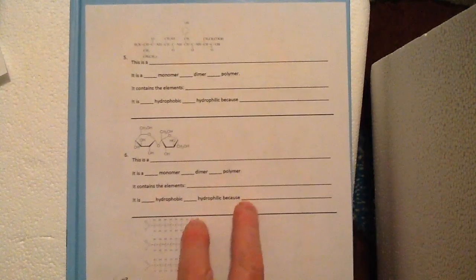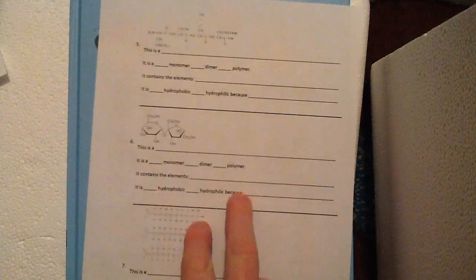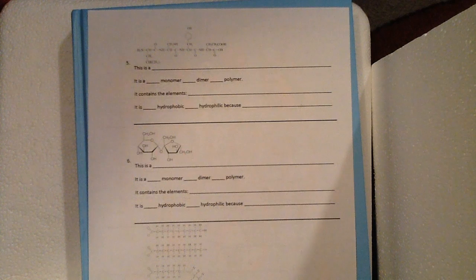Next page. See if I can zoom in a little bit. Not going to be successful with that. I'm going to try to make it a little bit brighter so this is easier to see. That's about the best I'm afraid I'll be able to make it. But if you have the paper in front of you, it should be fine.